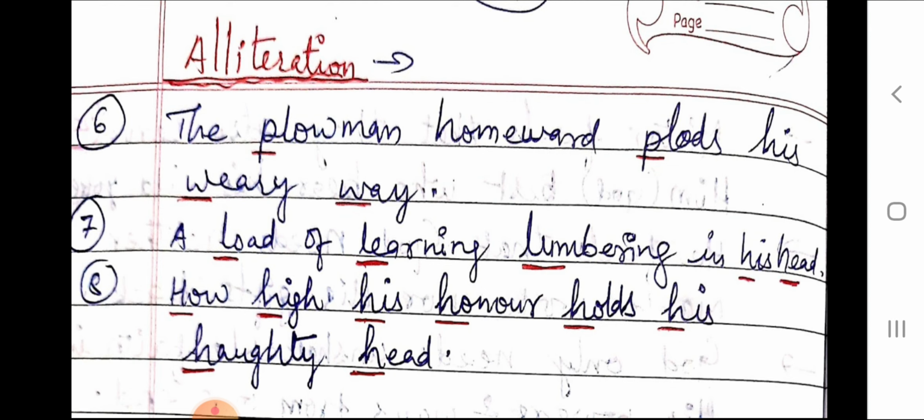Next, a load of learning lumbering in his head. Load, learning, lumbering, thrice. Sound repeated thrice. And his head twice. Next, how high his honor holds his haughty head. Wow, what a beautiful example. What a rare example of alliteration. Honor is not her sound. But how high his holds his haughty head. How many times? One, two, three, four, five, six, seven. Seven times. Her sound has been repeated over here seven times in the same line. So it creates remarkable music.